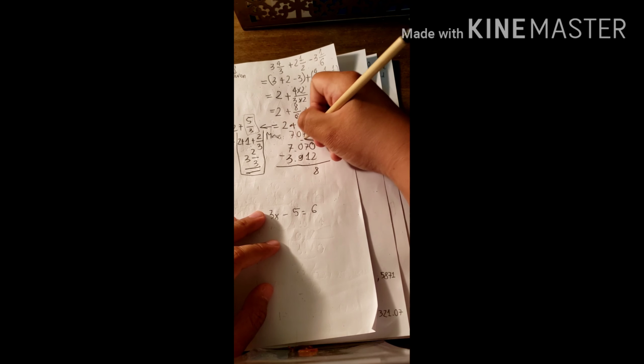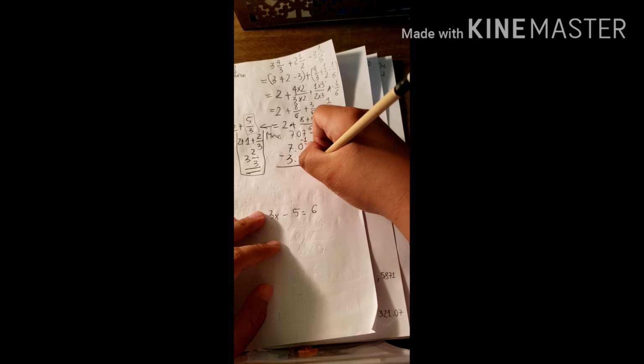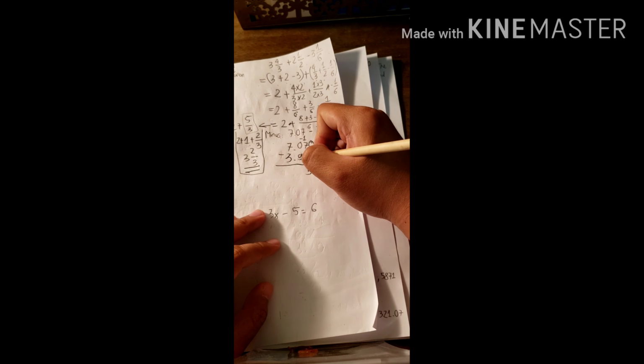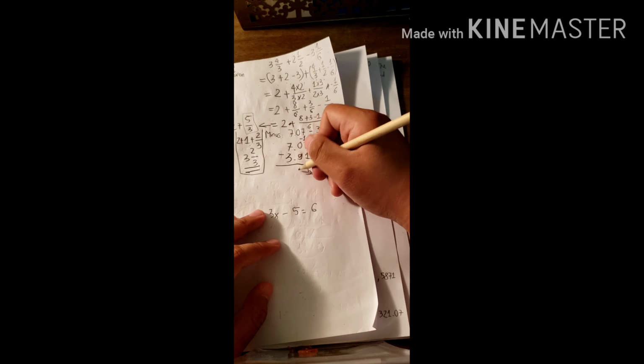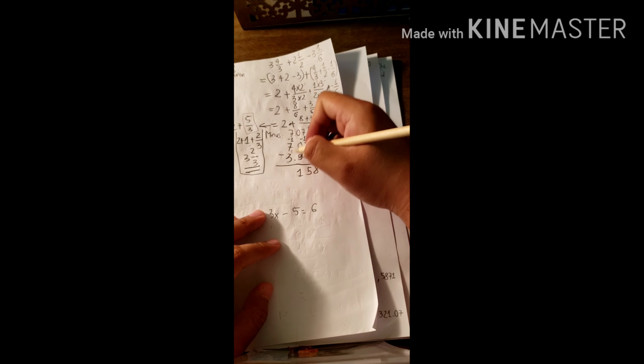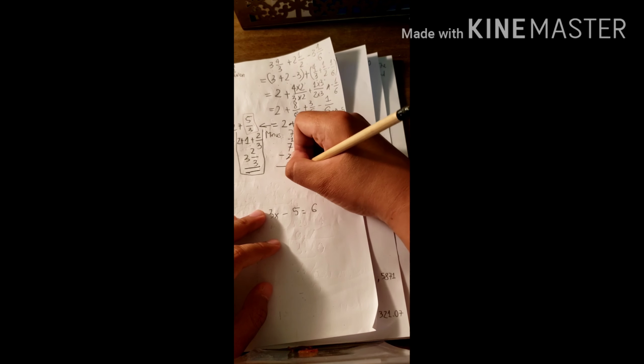We have another 1. 7 minus 1 minus another number 1. So let's see about 5. 0 minus 9 is 1. We have minus 1 in here. 7 minus 3 and minus 1. We have 3. So the answer key in here.